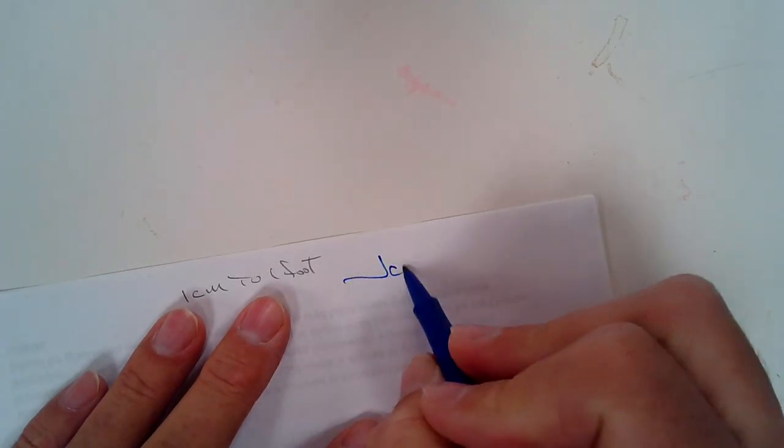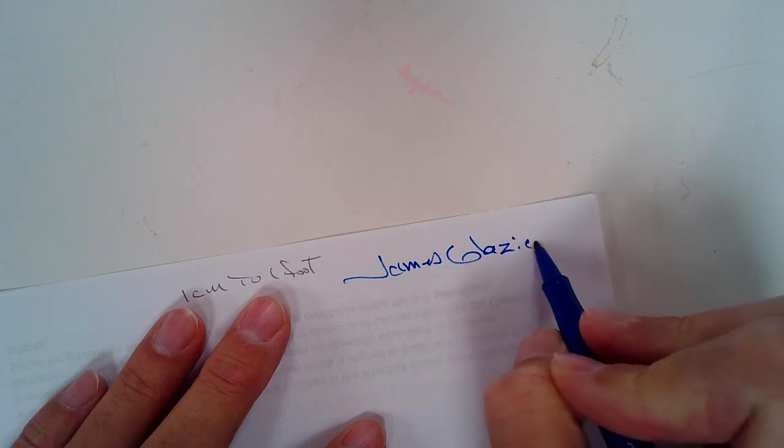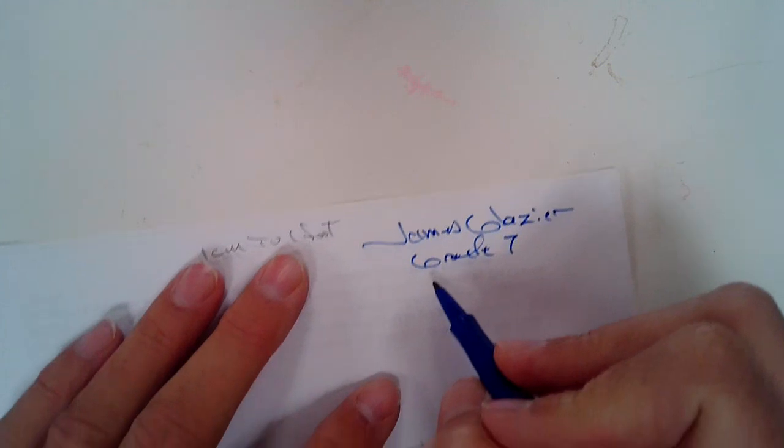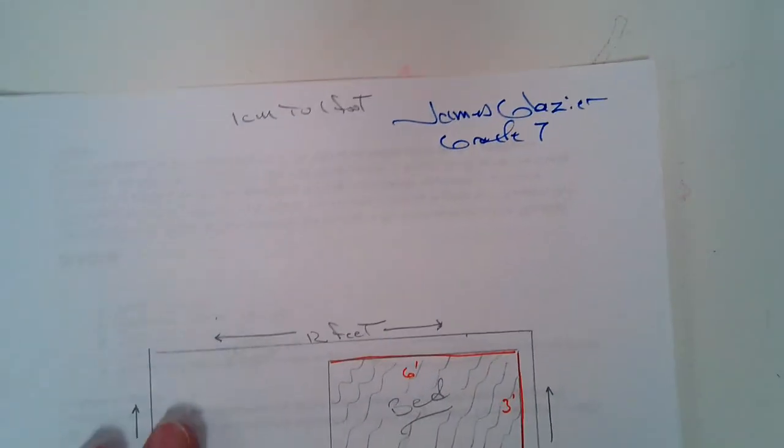Neatness counts. At the top of your page, you're going to put your first and last name, your grade, and then the date for grins. I don't even know what the date is today. 22nd? I'm not sure. Anyways, and then you'll just turn this in.